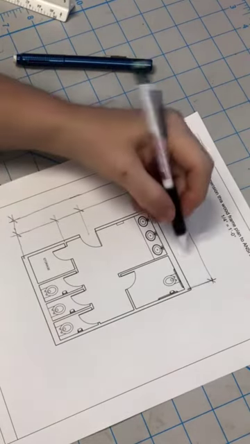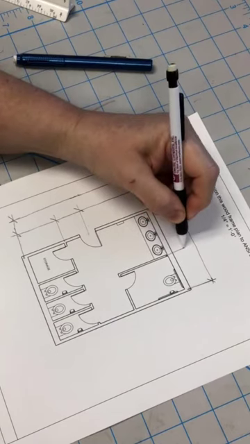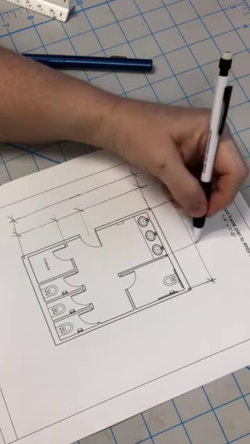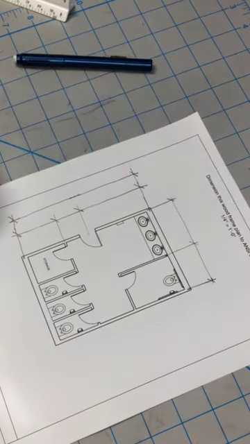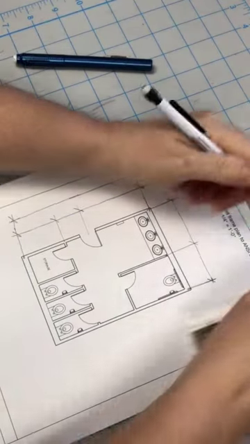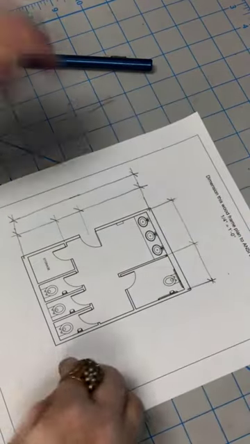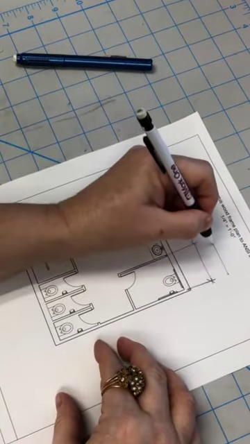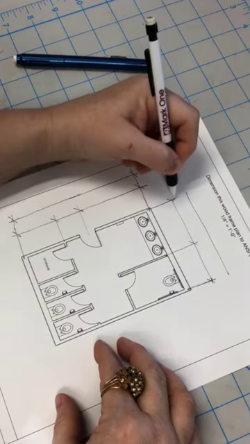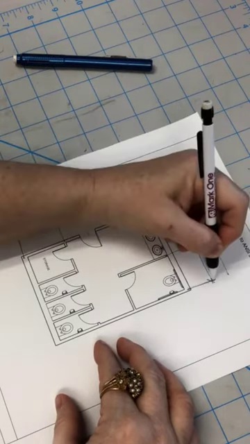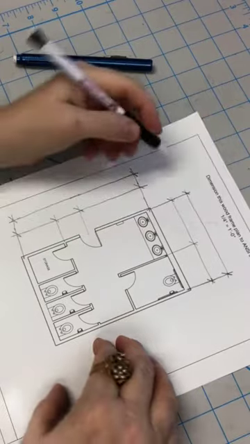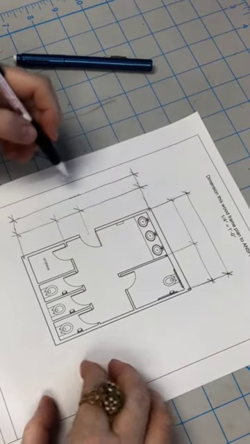On this wall, we also have an interior wall. Interior wood walls are dimensioned to their centers. And then we'll draw another stringer 1/2 an inch from the first one. And this is where the overall dimension will be.